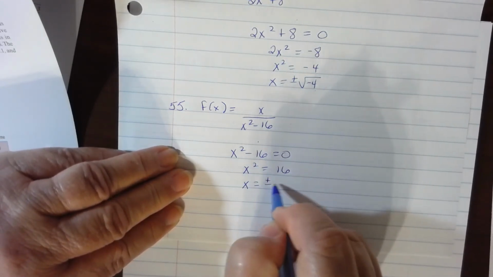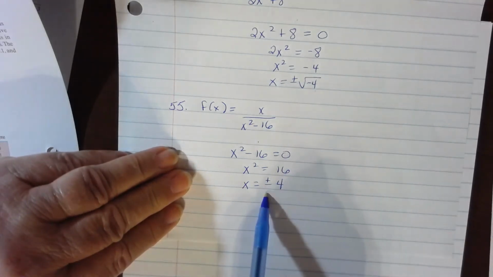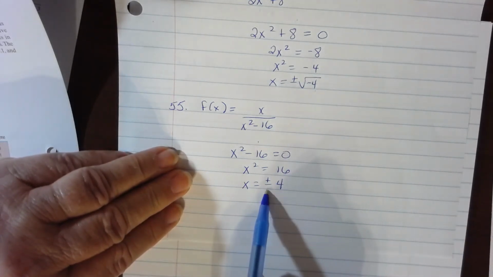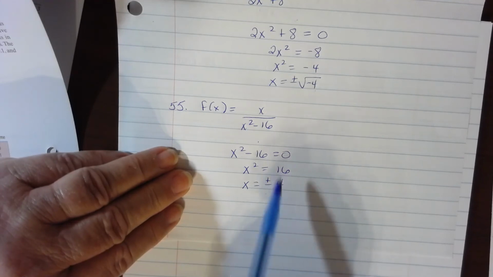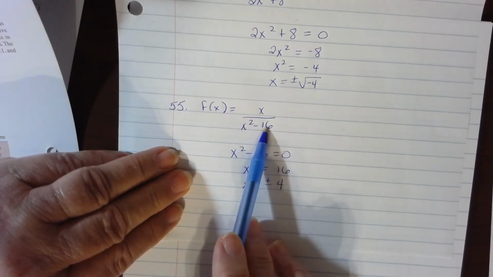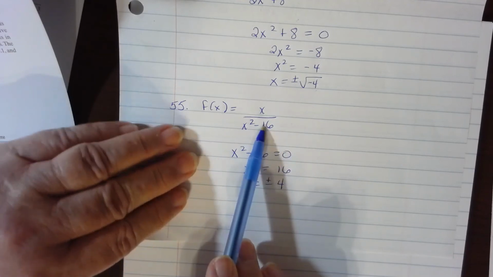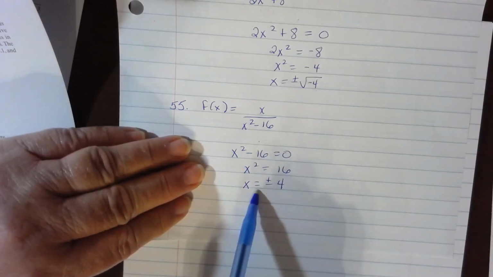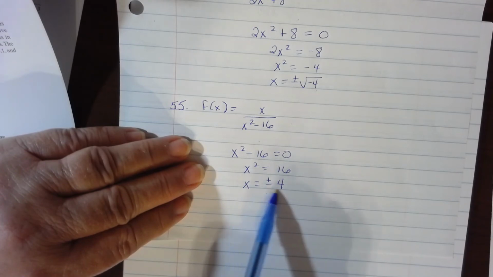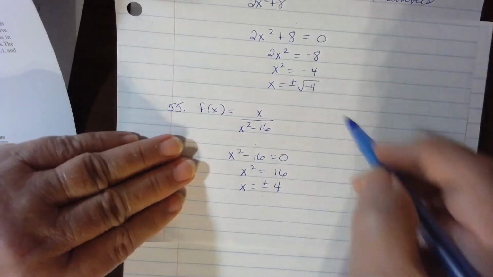Take the square root. Yeah, not only is there one way, there's two ways. If x is 4 or if x is negative 4, that denominator is 0. And because we cannot divide by 0, these two numbers, 4 and negative 4, are not in the domain.